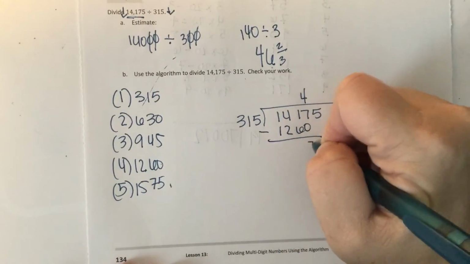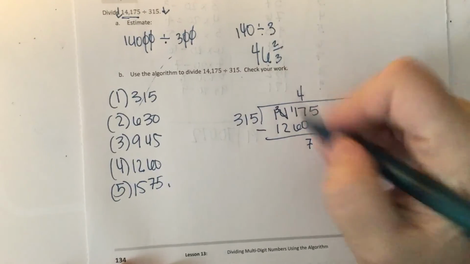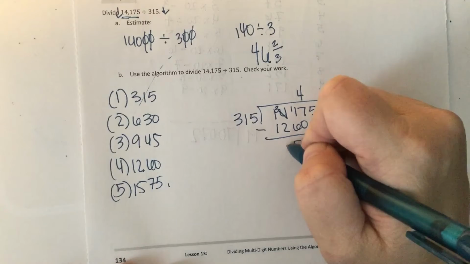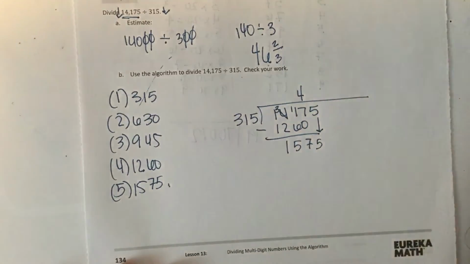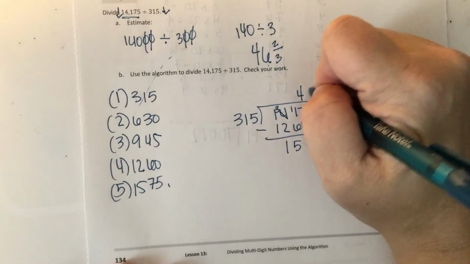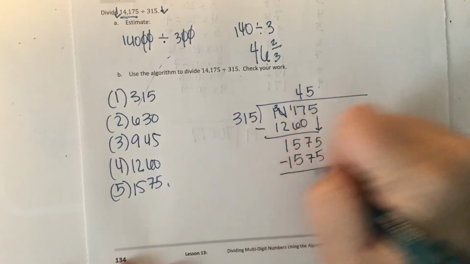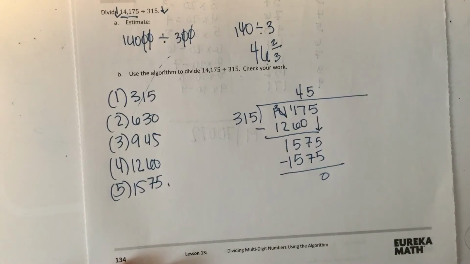7 minus 0 is 7. It's going to be 3. 11 minus 6 is going to be 5. 3 minus 2 is 1. Bring down my 5. Oh, look, it's just perfect. So how many times does it go in? It goes in 45 times.